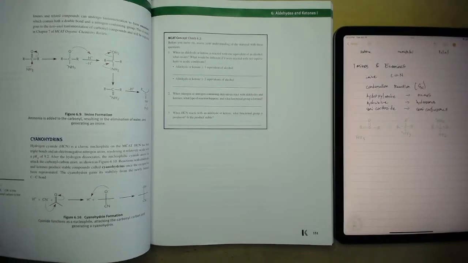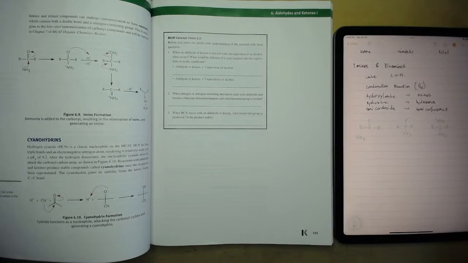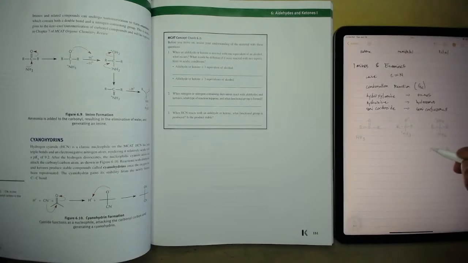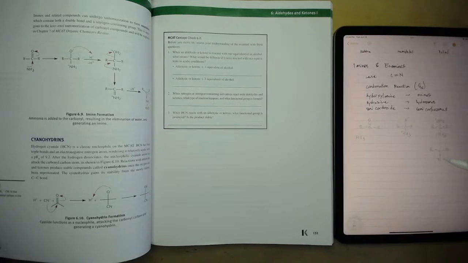And that's going to attack a second time and make a double bond, and then water will leave. So finally, all we have left is just the carbon bonded to two R groups, and then the nitrogen is now double bonded.